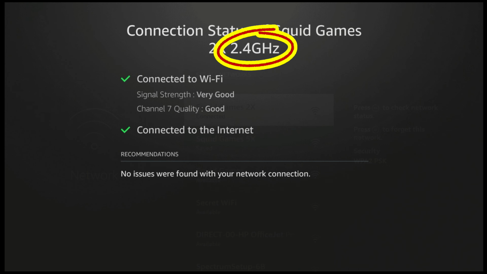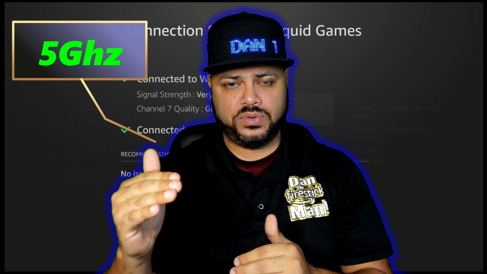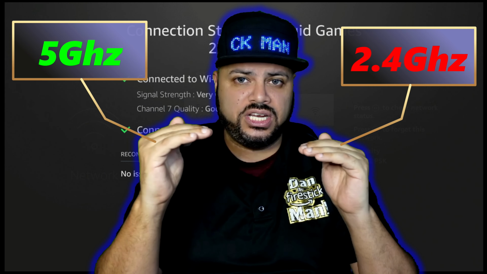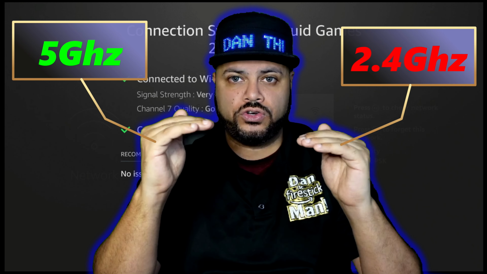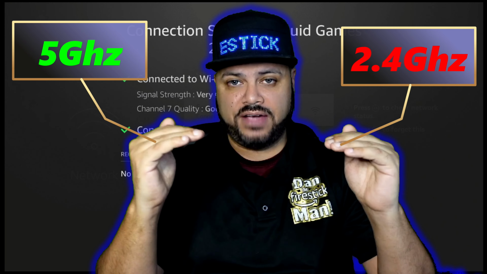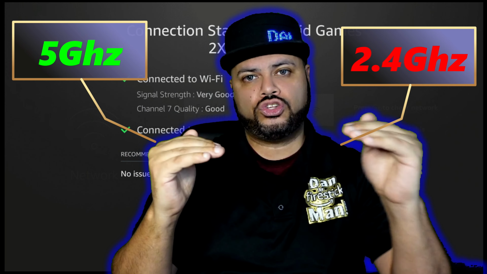Well, let's answer why it happened. When you have a 5G frequency and a 2.4 in one channel that does both, if there's any issue whatsoever with the 5G, the Firestick itself is programmed to jump over to the next available connection that's better than nothing. So if the 5G gets interrupted and it's pretty bad, then it jumps over to the 2.4.